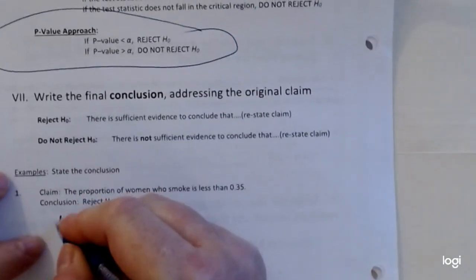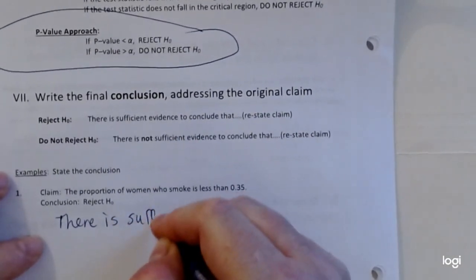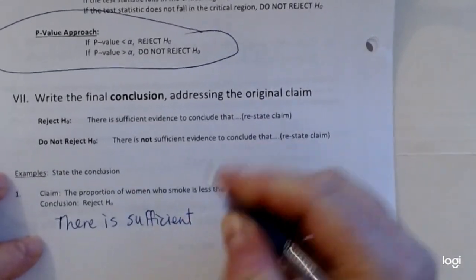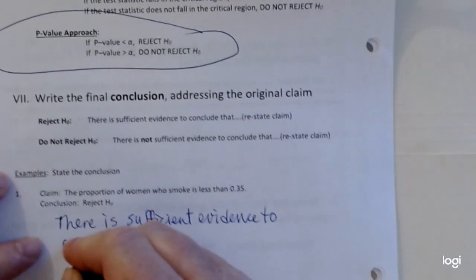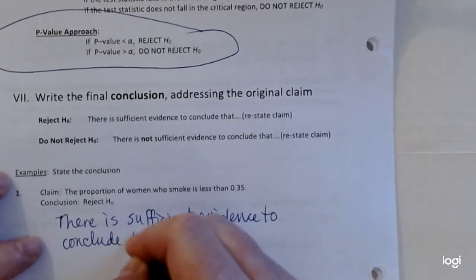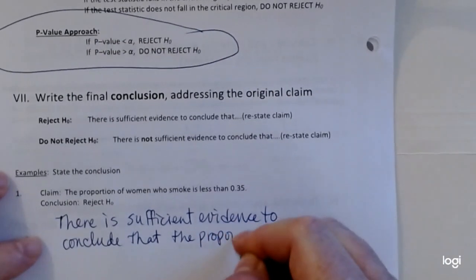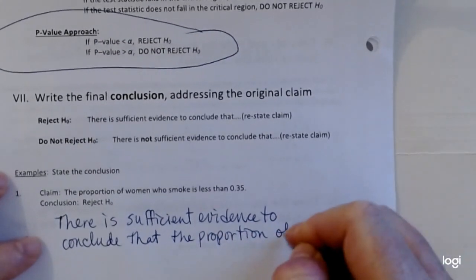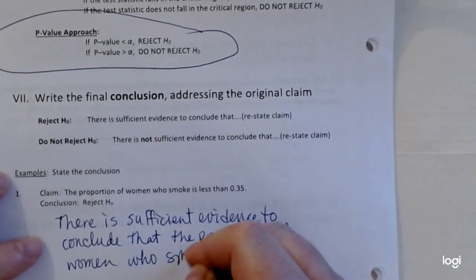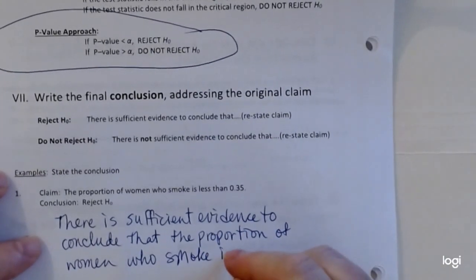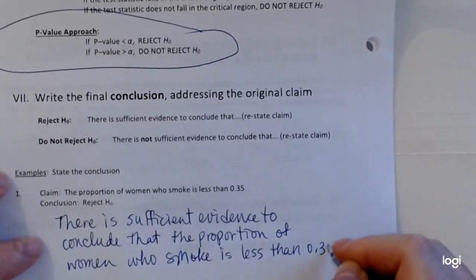So we say there is sufficient evidence to conclude that the proportion of women who smoke is less than 0.35.